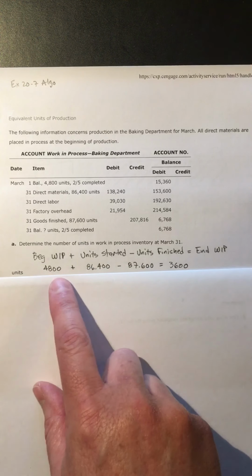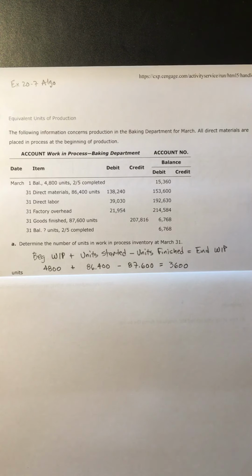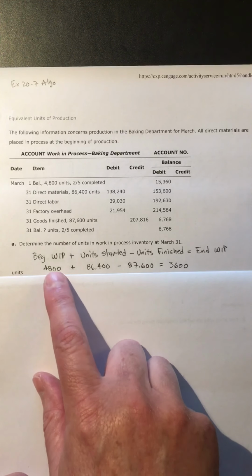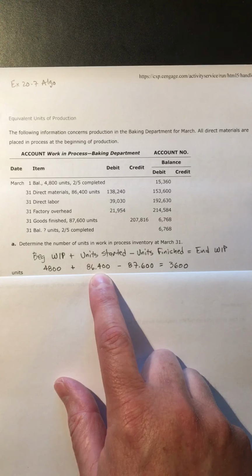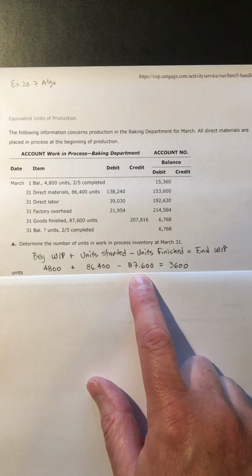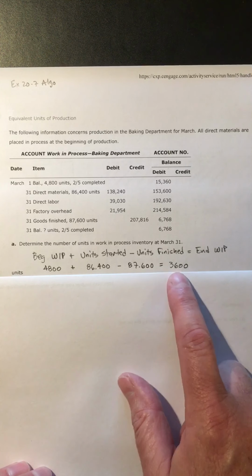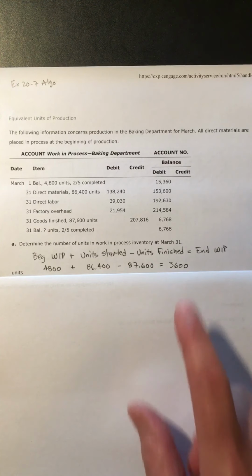So in this problem, I started with 4,800 units, and these are all in whole units. So irrespective of how much they were completed, we started out with 4,800 units. We started 86,400 into production. We transferred 87,600 out. That leaves us with 3,600 in ending work in process.